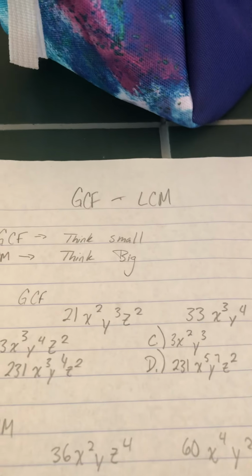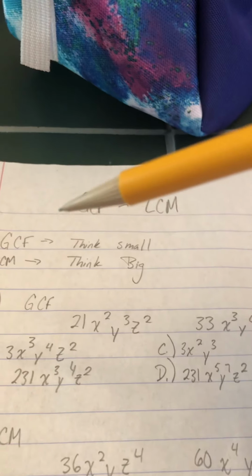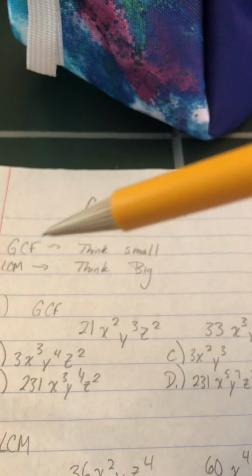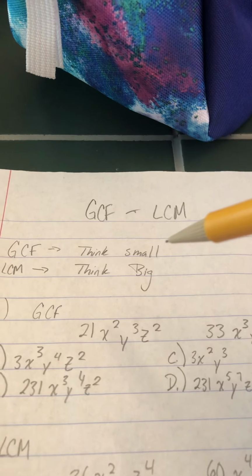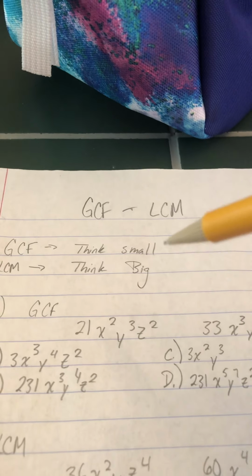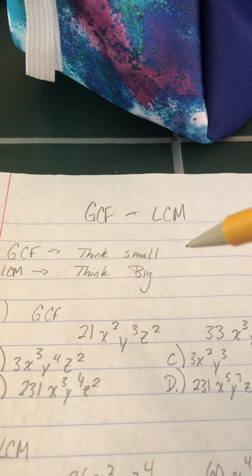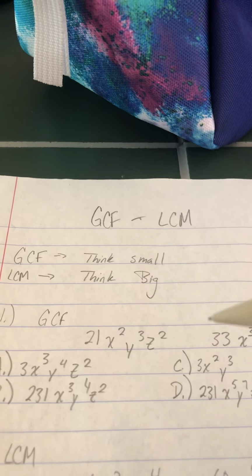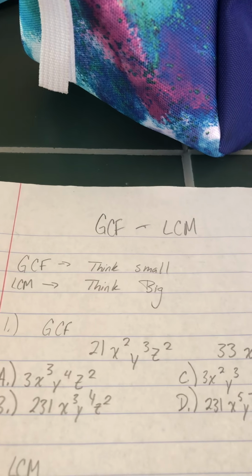All right, we're back. We're talking about GCF and LCM now. GCF means greatest common factor, and when you're doing greatest common factor, kind of opposite to what you might want to think, you should be thinking small. So the greatest common factor is as small as or smaller than the smallest number given in the example or in the question, okay? And the LCM is the least common multiple.